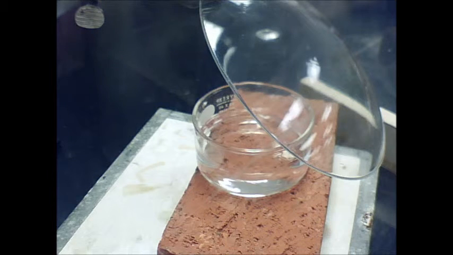What's the symbol for potassium? K. You need to write down that we're working with potassium now, okay? We're going to do the same thing. And let's get a small piece of potassium. I can get it out.